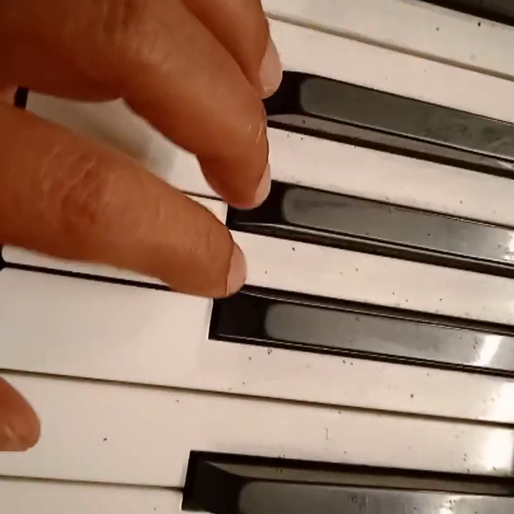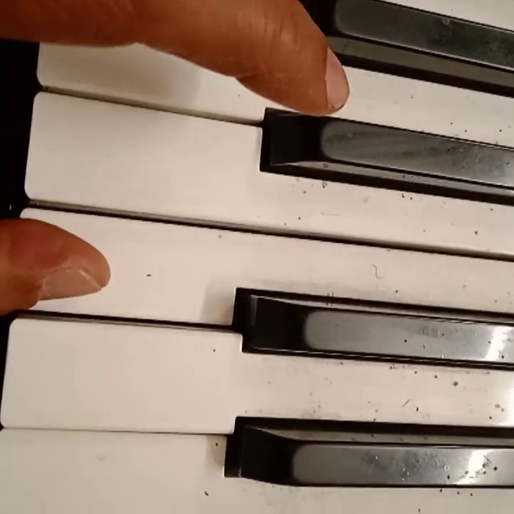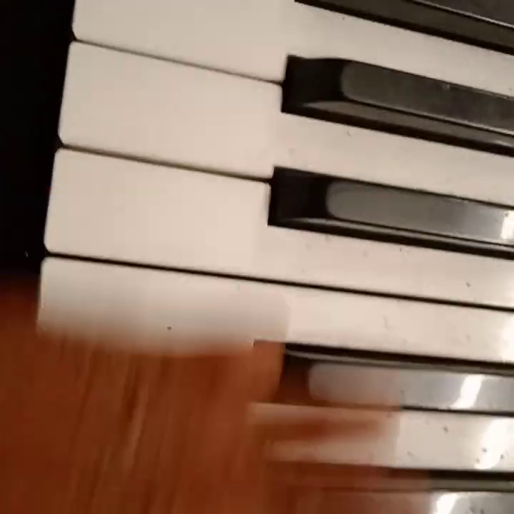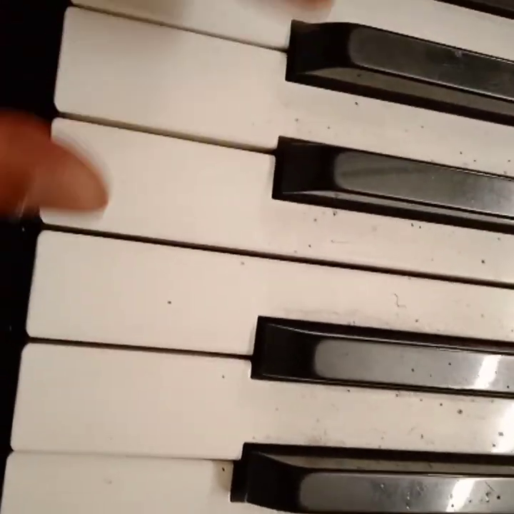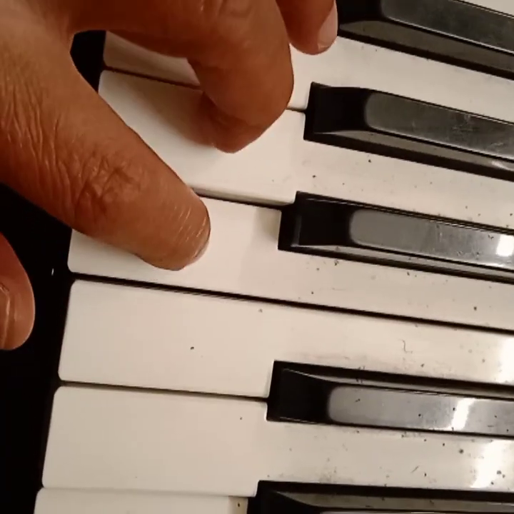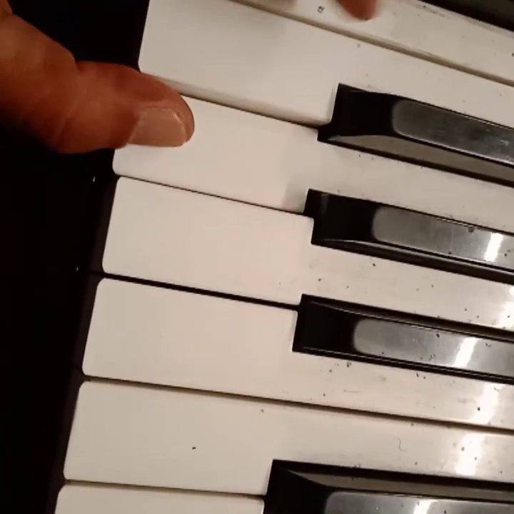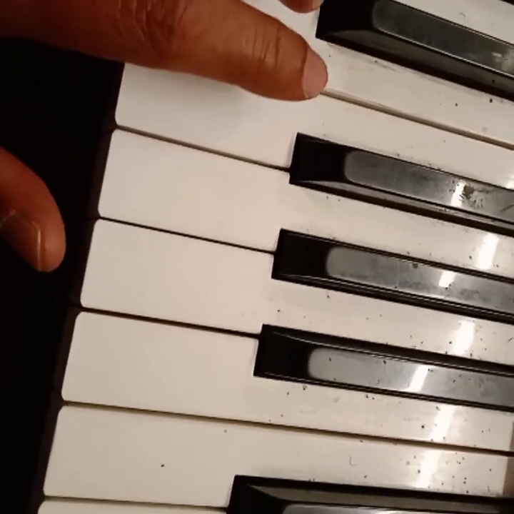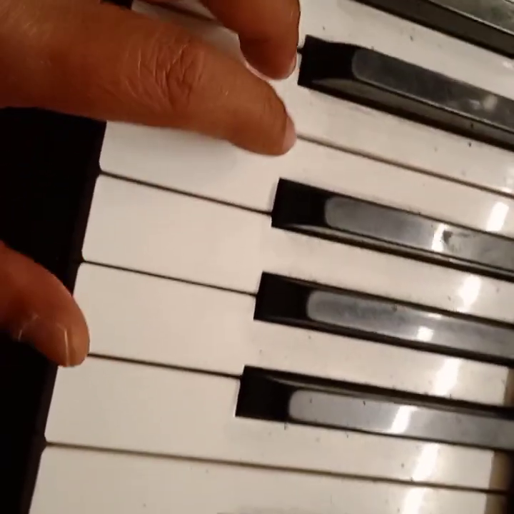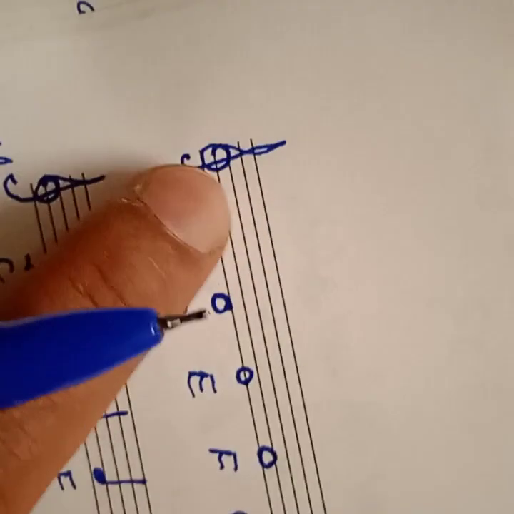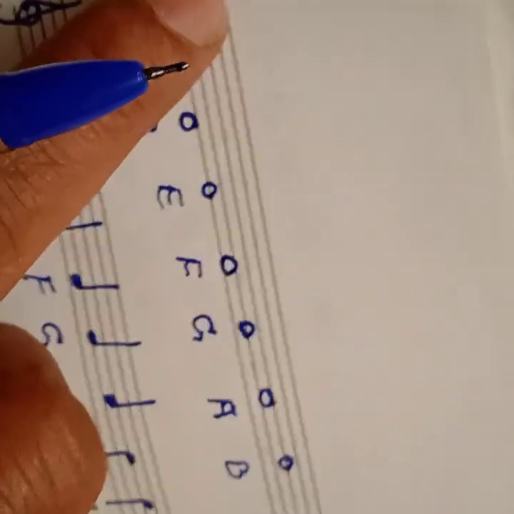So in bass clef, one octave, this is middle C. Middle C, from here, this side will be treble clef, and this side will be bass clef till the end of the piano. C, B, A, then G, F, E, D, C. So in bass clef. And in the case of treble clef, which I made here, just keep in mind this sign. This is for treble clef.